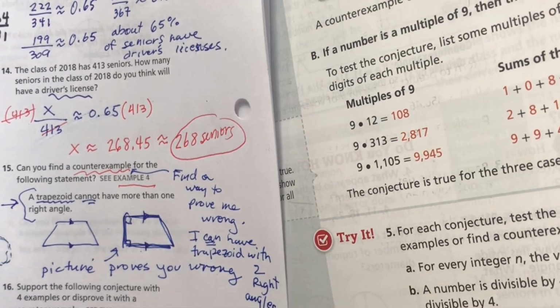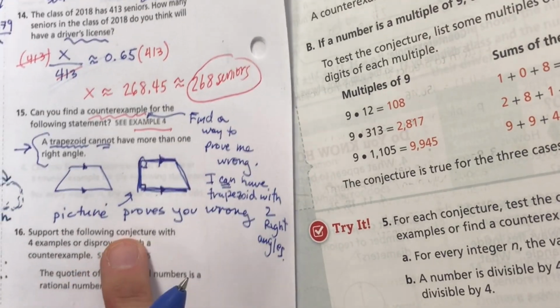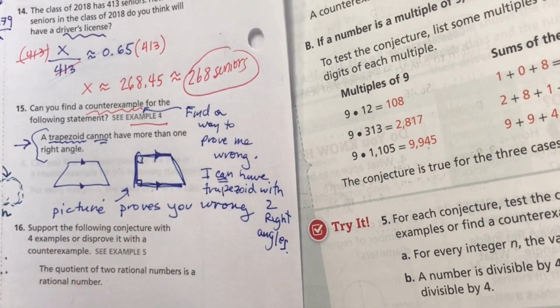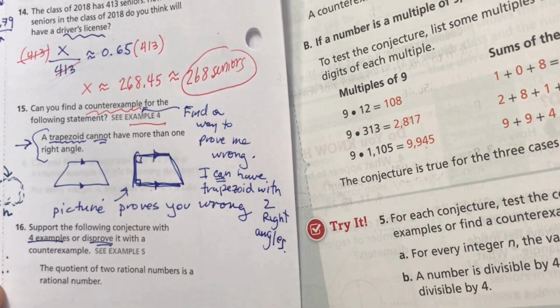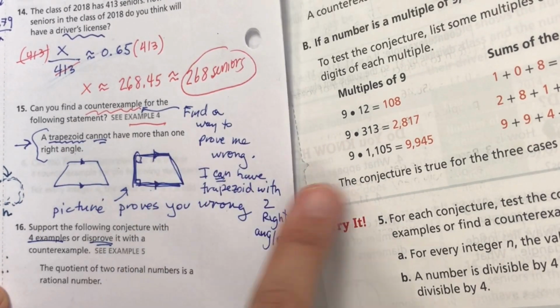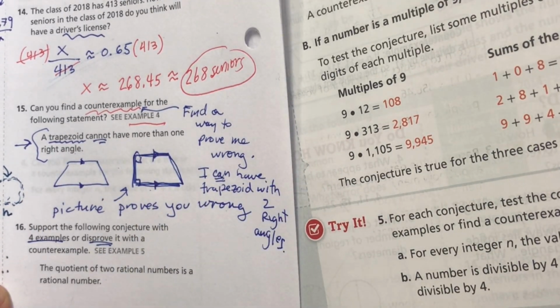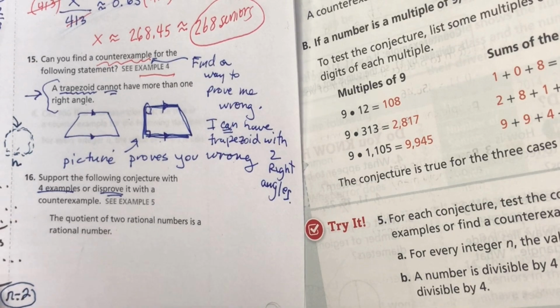Cool. Okay, now it says, support the following conjecture with 4 examples or disprove it with a counterexample. So let's say I believed this is true, then I should come up with 4 pictures showing, yep, it's true, and I like it, and I'm good. Okay? So that's what they're looking for here. Let's see if we can make sense of this.